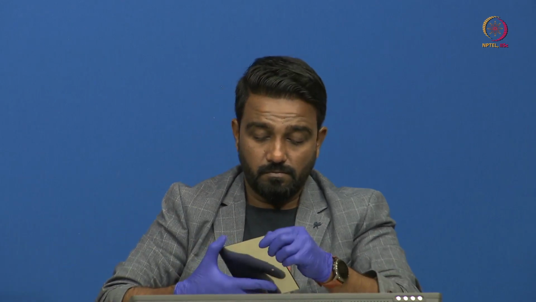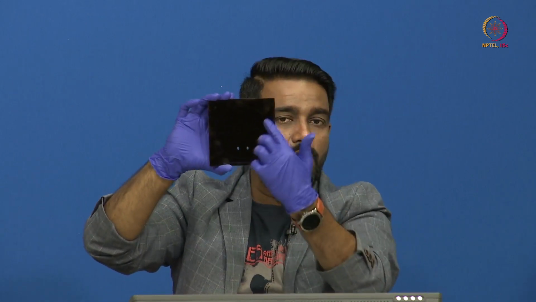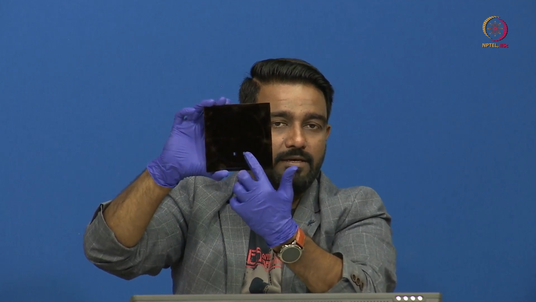I have not taught you the aligning right now, so I will be teaching it to you as a part of this photolithography. But if you ask how the dark field mask looks like, then you see this one. The whole field is dark, the patterns here are transparent, right.